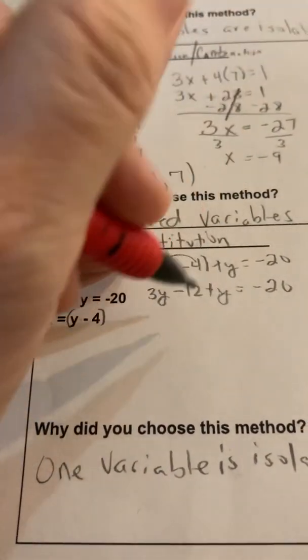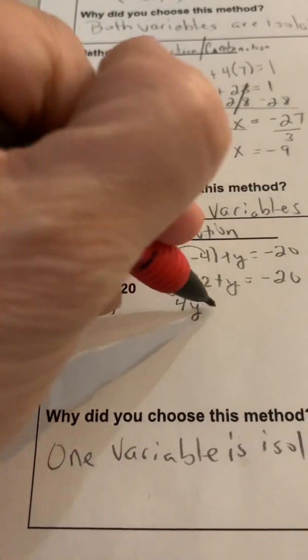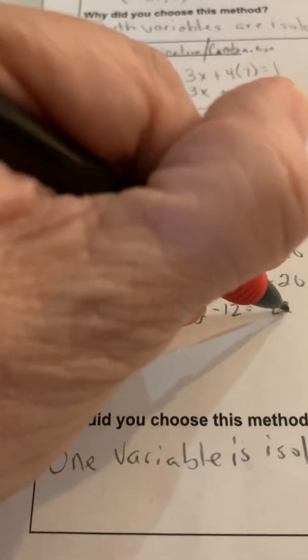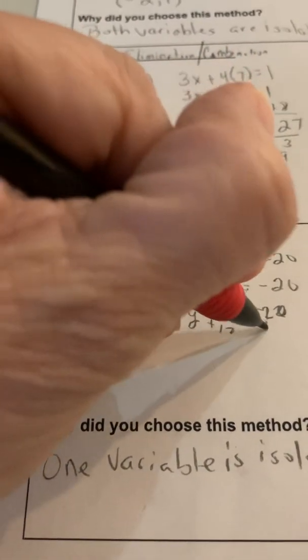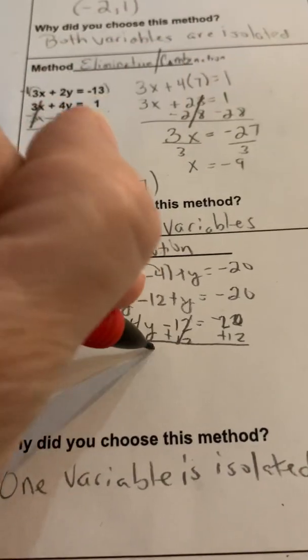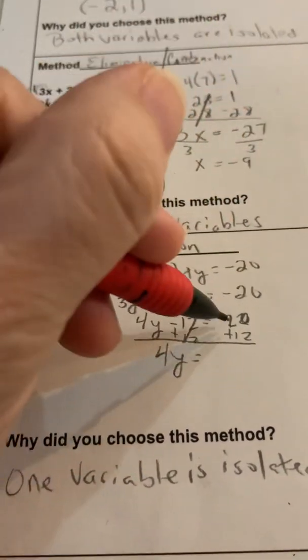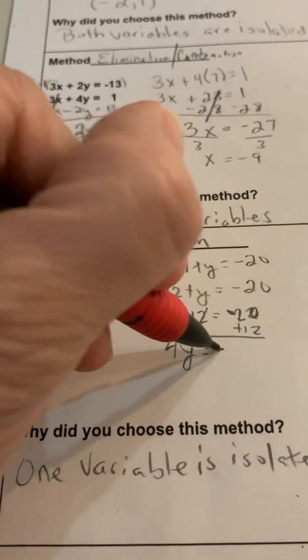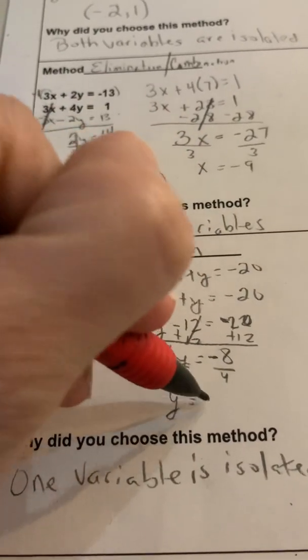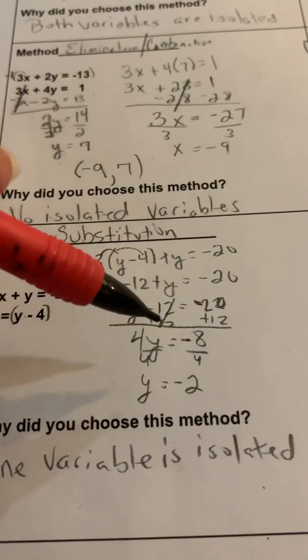I combine my y terms, so now I have 4y minus 12 equals negative 20. If I add 12 to both sides, it's going to cancel the 12s out. I'm going to have 4y equals, I have negative 20 plus 12, which gives me negative 8. Divide both sides by 4, y is going to be negative 2. So y is negative 2.